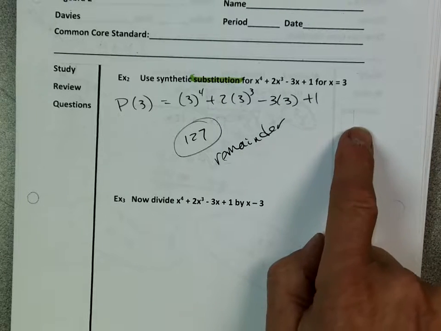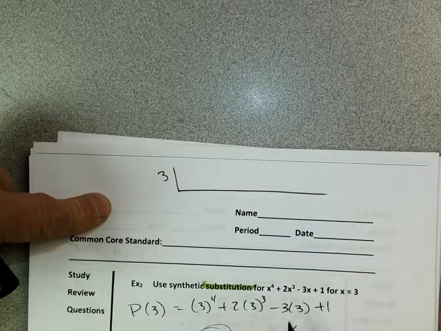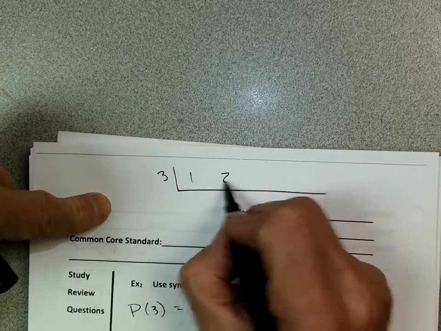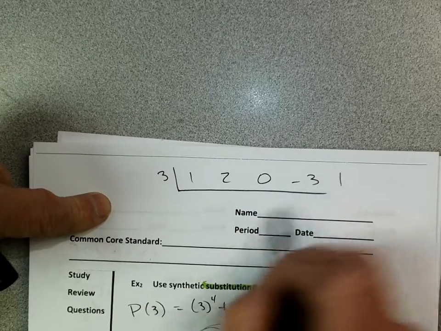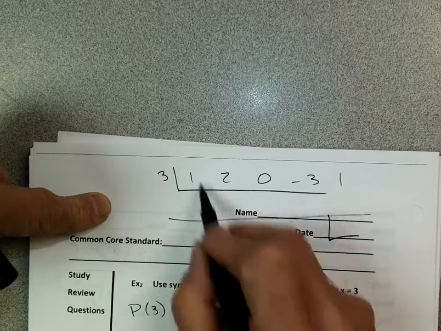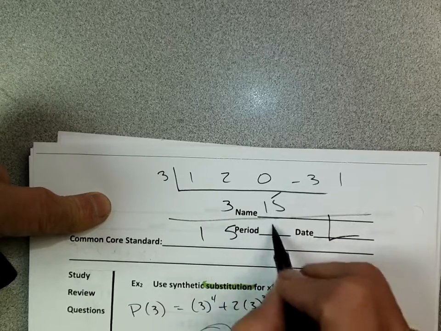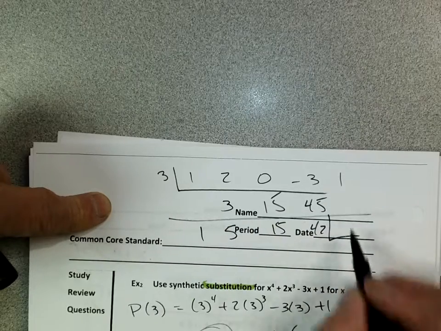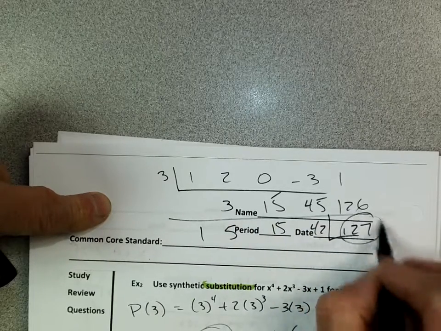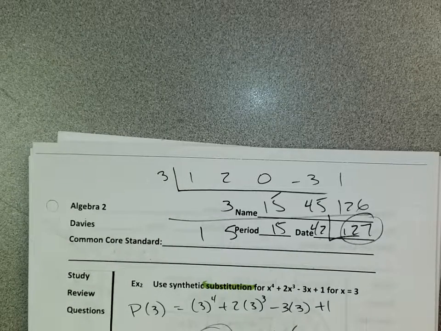Yeah, if I did the synthetic division, I sure can. I can do it super fast for you, okay? Because we're smart. 3, and I'll go into a 1, 2, 0. You okay with the 0, Talis? Yeah. Negative 3, 1, right? Bring down my 1. 1 times 3 is 3. Add, and I get a 5. 15, add, I get a 15. 45, I get a 42. 42 times 3 is what? 126, plus 1 is 127. There it is. Crazy, isn't it? I know.